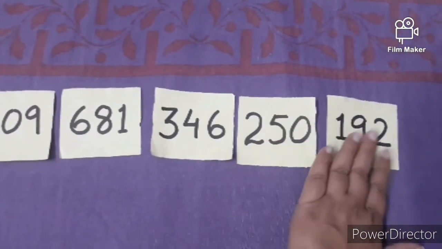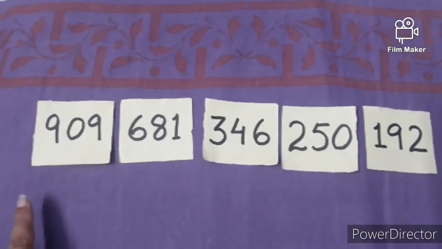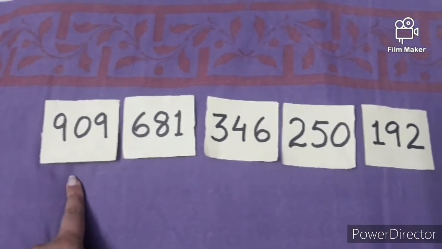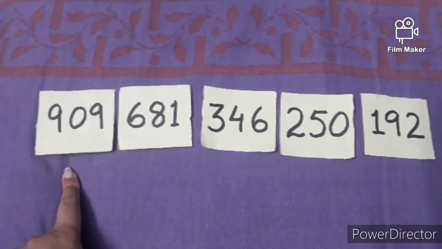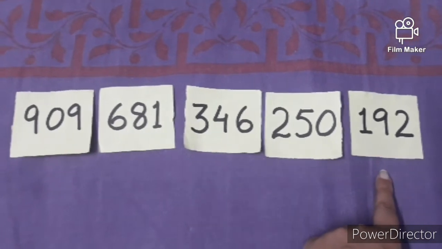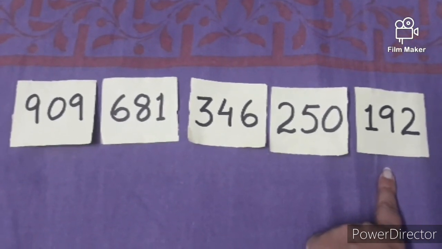So this is the series that we have got for descending order. In this, 909 is the greatest number that comes in the front, and 192 is the smallest number that comes at the end.